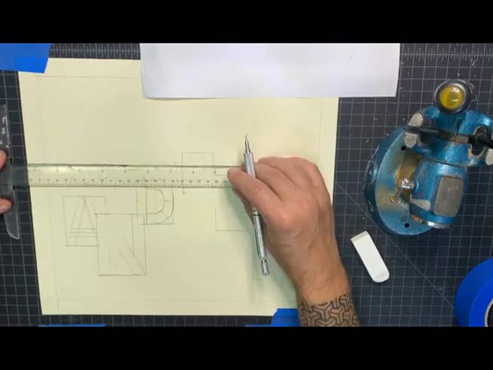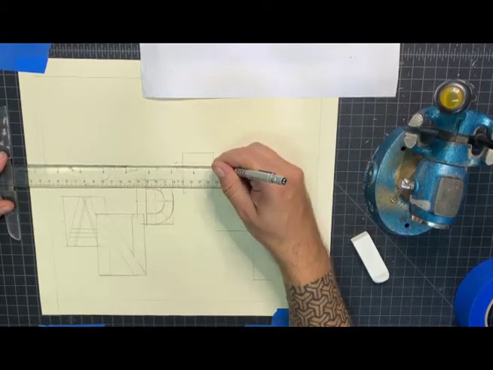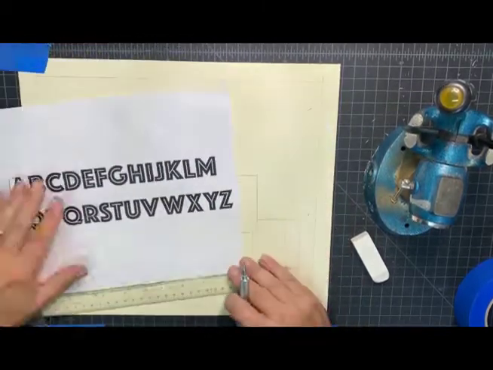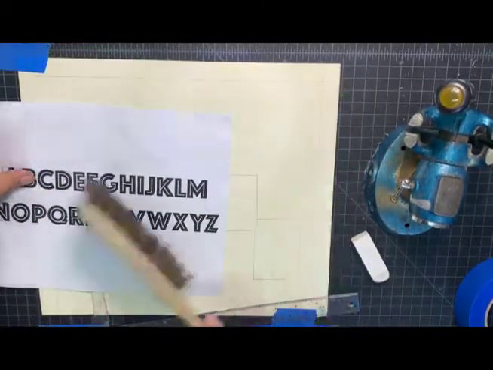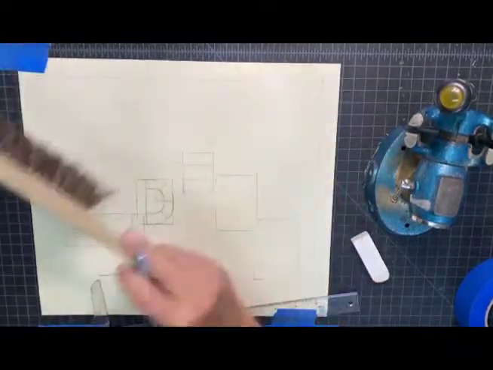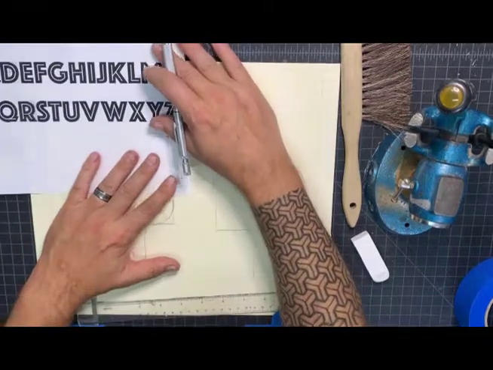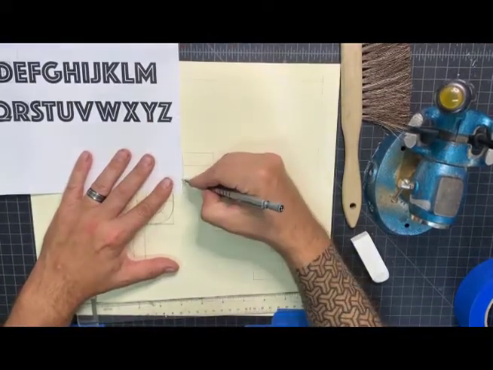I'm doing an approximate, it looks like thirds. So the round part of the R looks like it occupies the top 2/3, and the stem coming down on the right occupies about 1/3. So the rounded part of the R is called a counter.